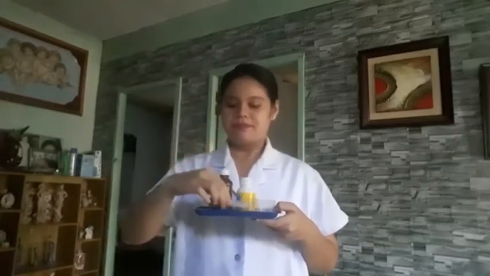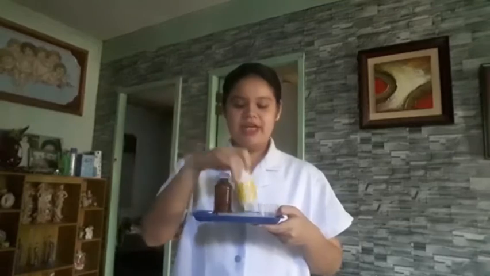So before we proceed with our procedure, I will show you the equipment that we will be needing during the assessment. The equipment that we will be needing is, first, the medicine tray, the medicine cup, the dropper, our tablets and capsules in a bottle, but it is only for an example later, and also a liquid medicine.